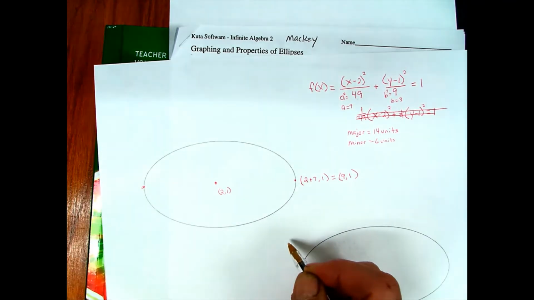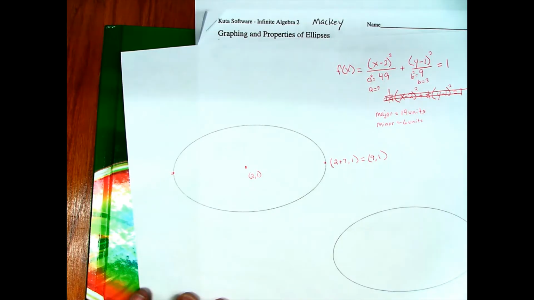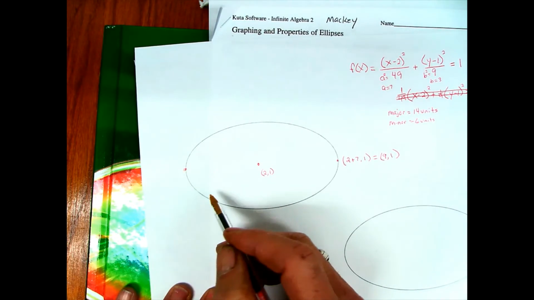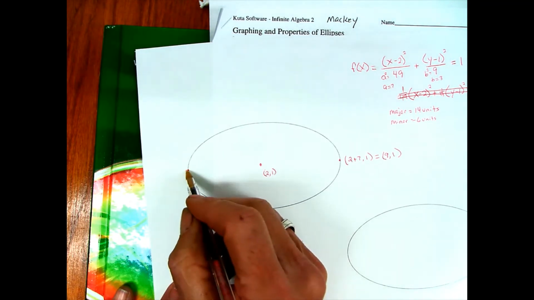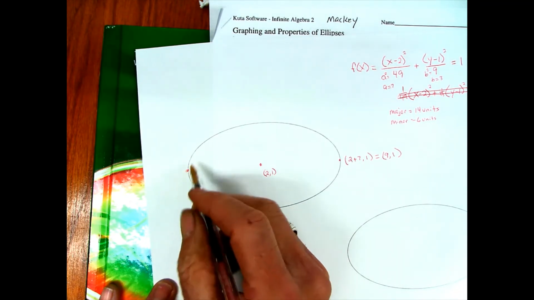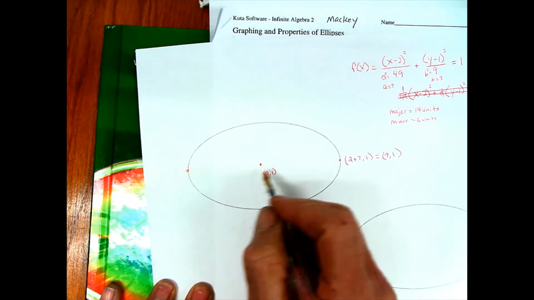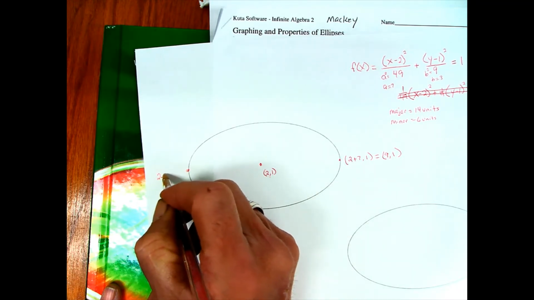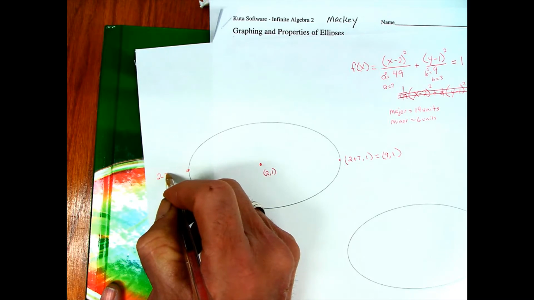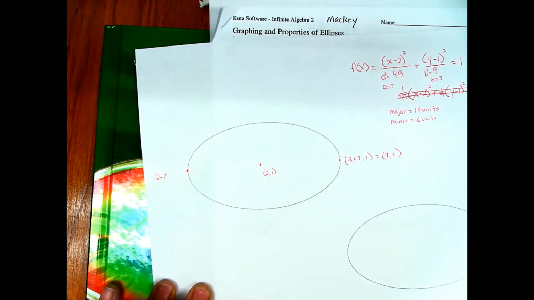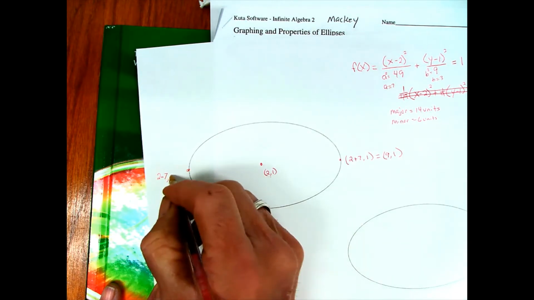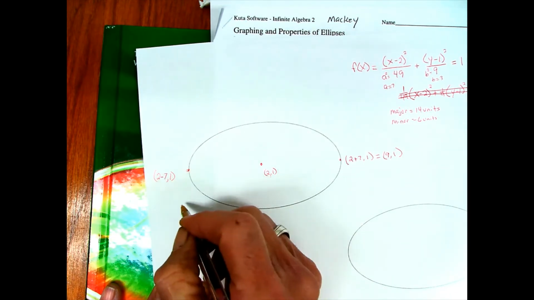Now I need the vertex on the other side. This time I'm going to the left, so I'm going to subtract 7 to give me the x value that goes here. Since I'm going in the x direction to the left, I subtract the length of A. And the y value stays the same.